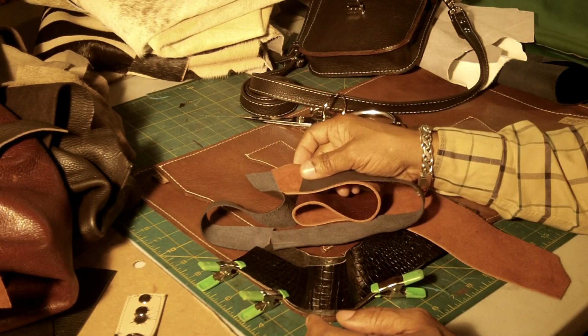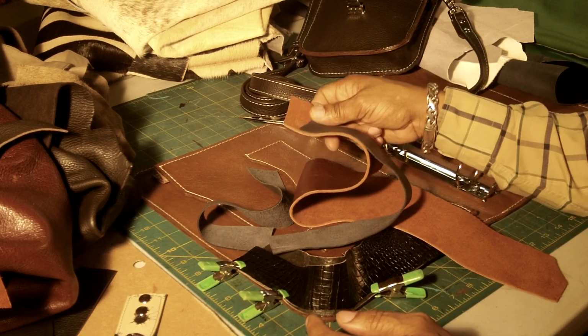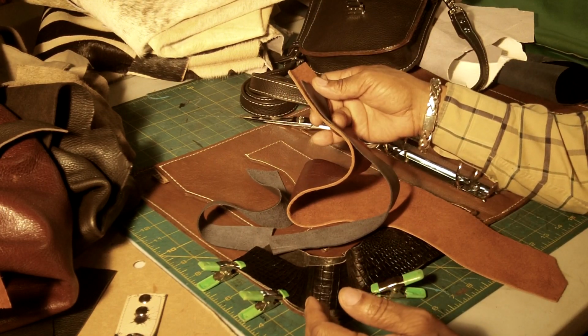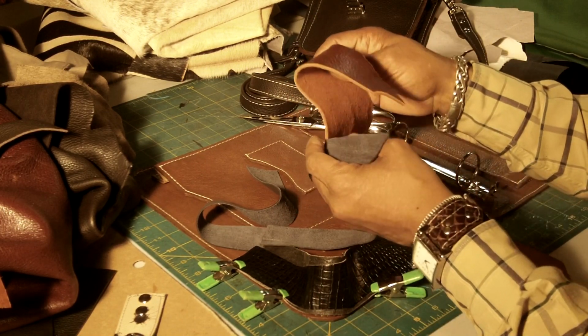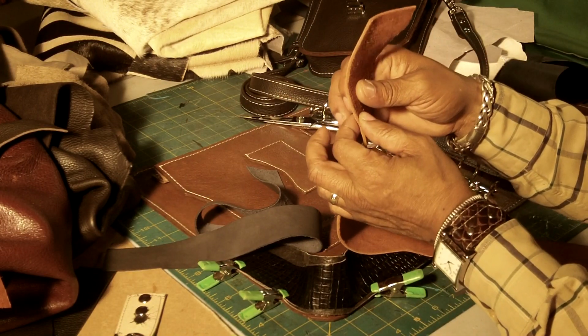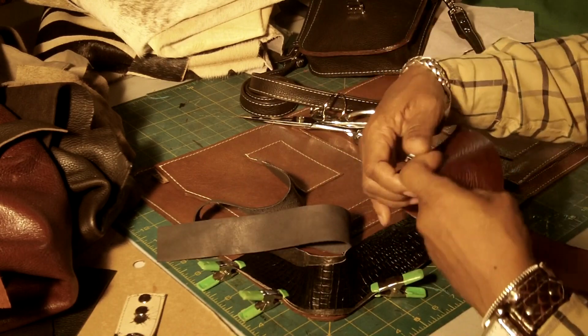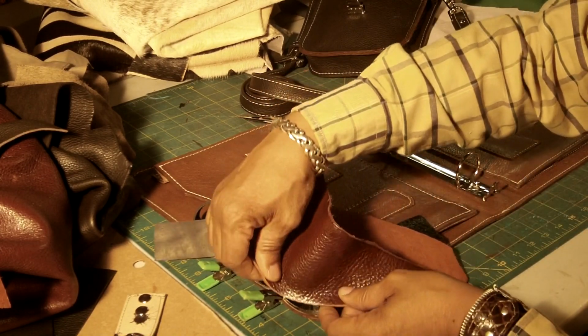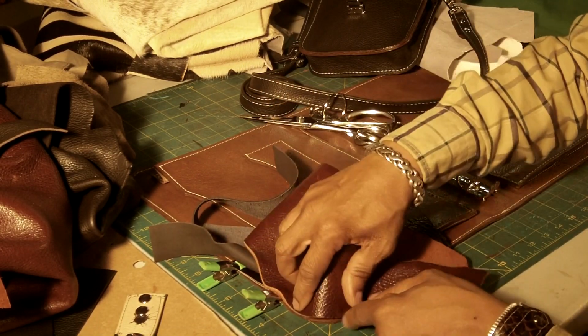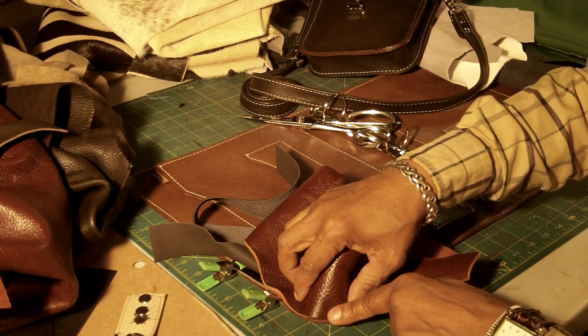Now if you're making a bag and it has a fabric lining, then you can use a thick leather, because it's only one piece there, so you're able to turn this corner and sew it.